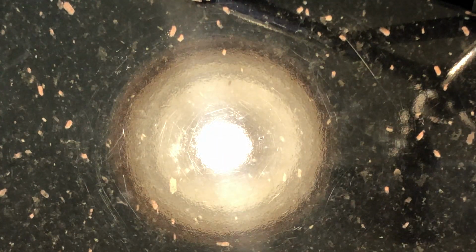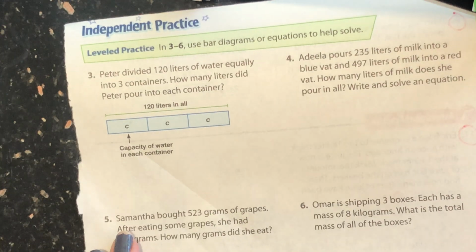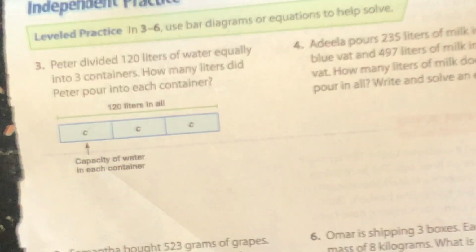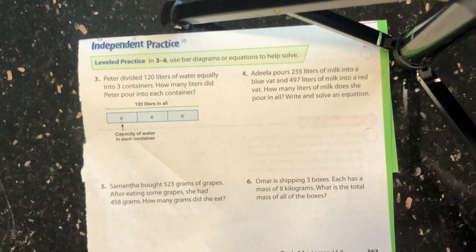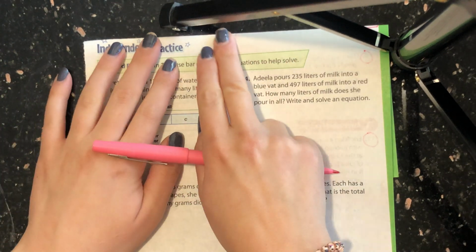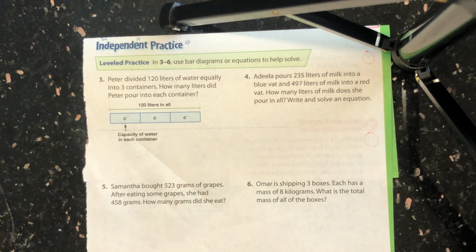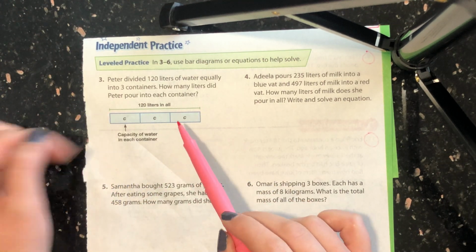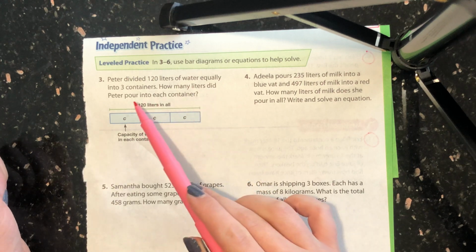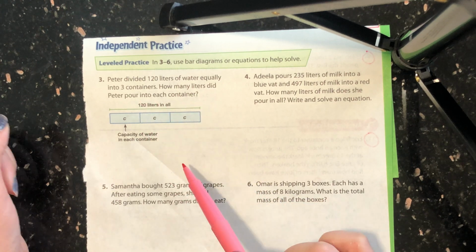Okay, so let's look at an independent practice. Number 3: Peter divided 120 liters of water equally into 3 containers. How many liters did Peter pour into each container?